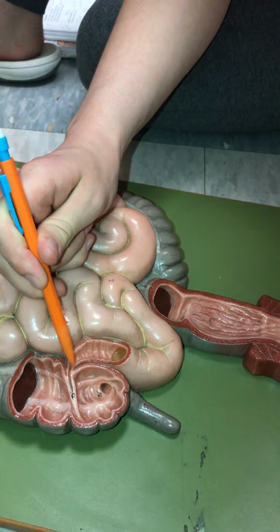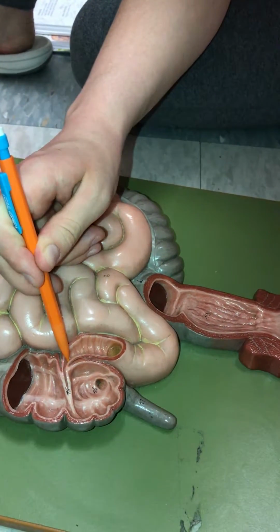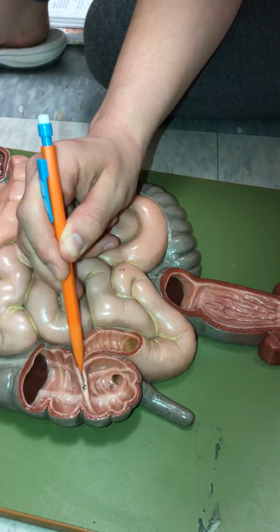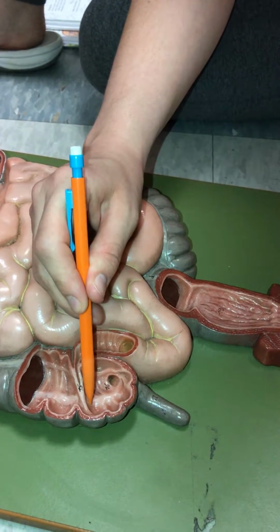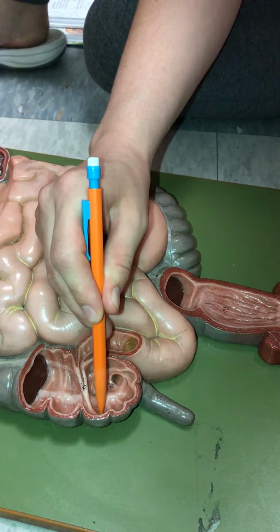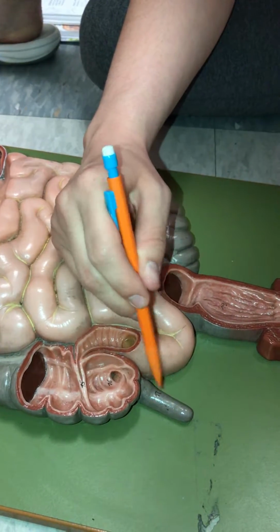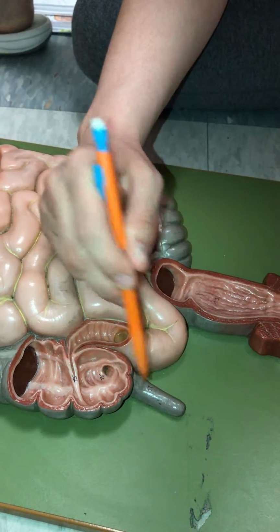So the ileum is going to turn into the large intestine or colon via the ileocecal valve, which is right here. And the colon is going to begin with the cecum, and the end of the cecum is going to culminate in the vermiform appendix.